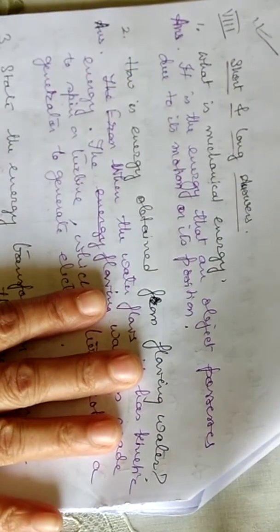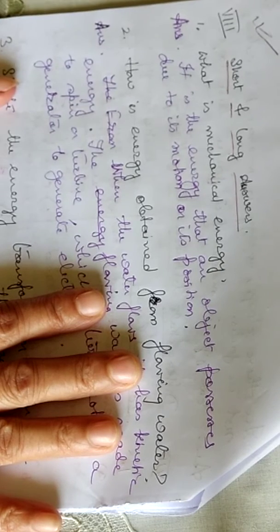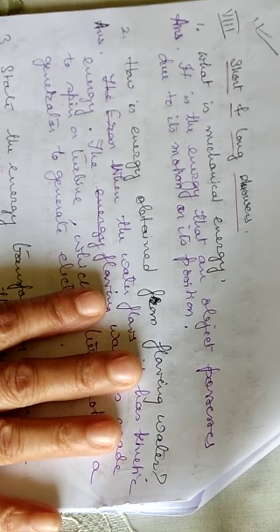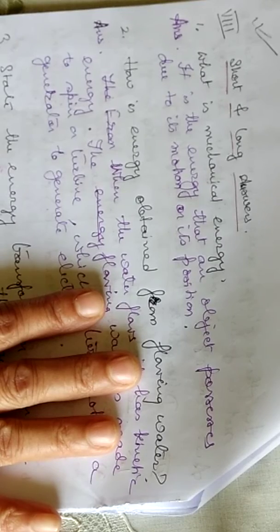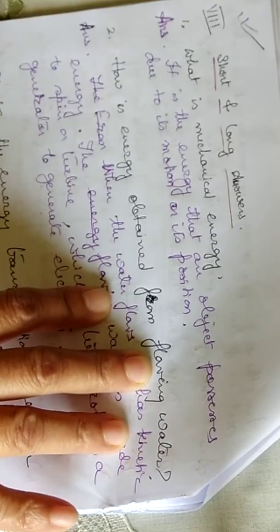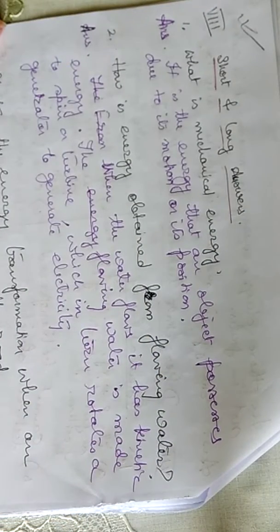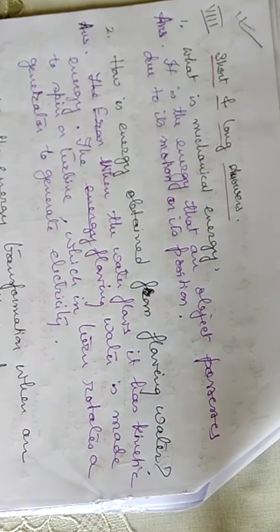I was discussing the energy chapter according to the ICSE syllabus, class 7. I will start today with the long and short answers. First one is, what is mechanical energy? It is the energy that an object possesses due to its motion or its position.